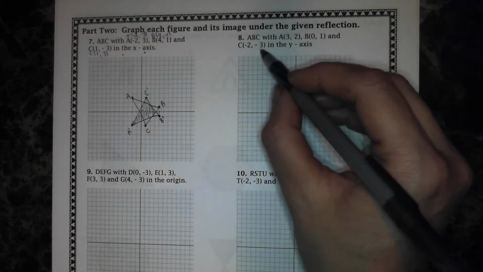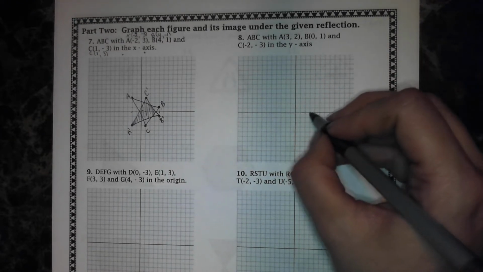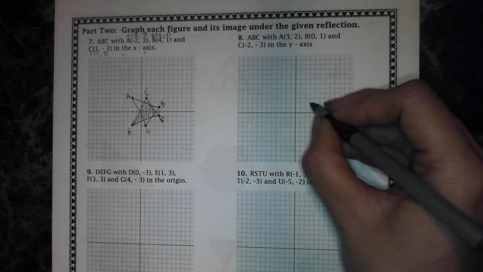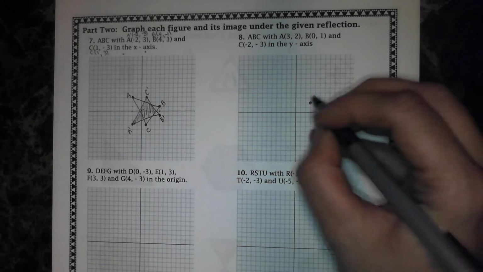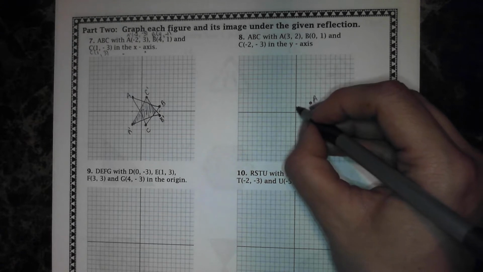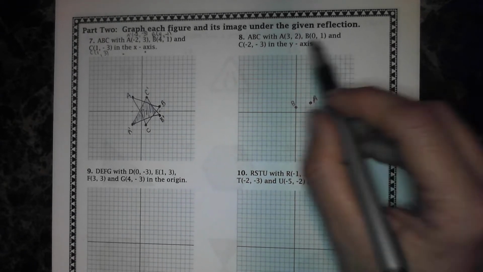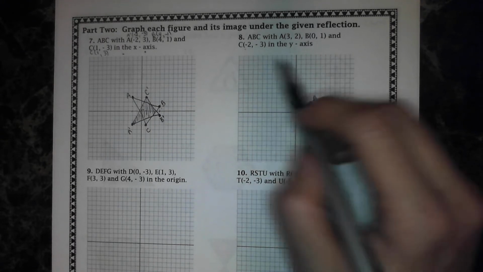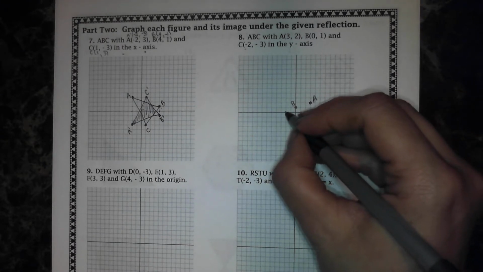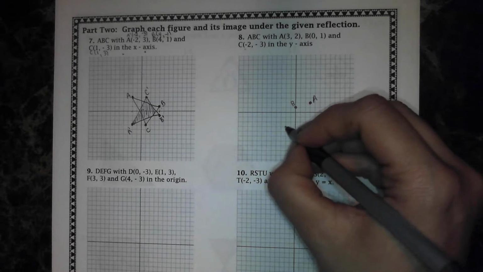Okay, number 8. ABC: A would be -2, 3. B would be 0, 1. And C would be 2, 3.